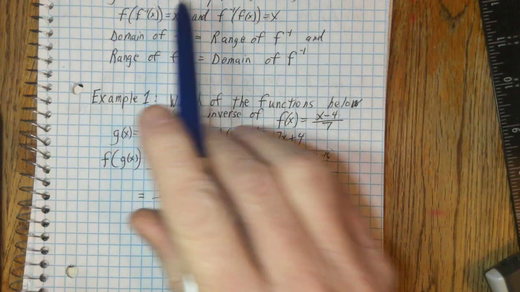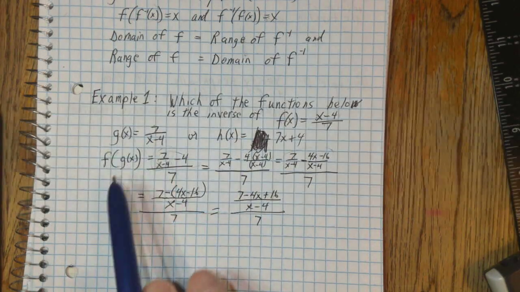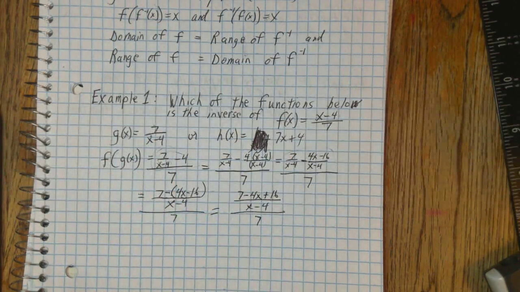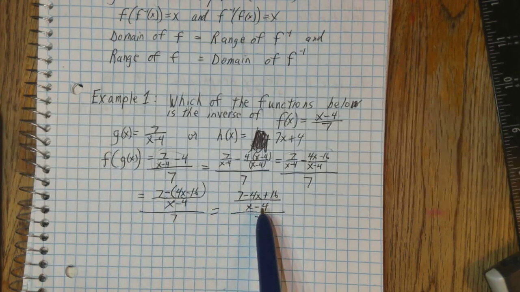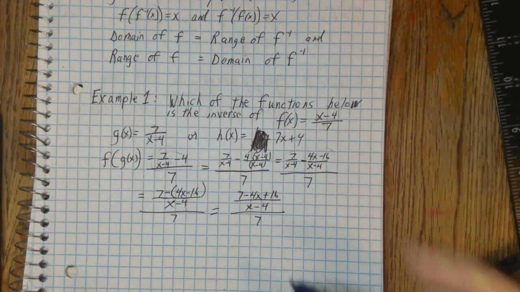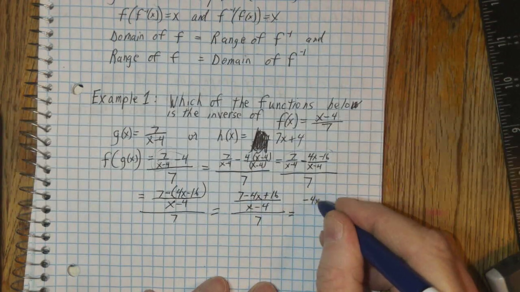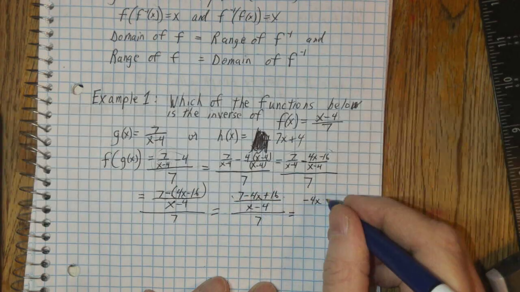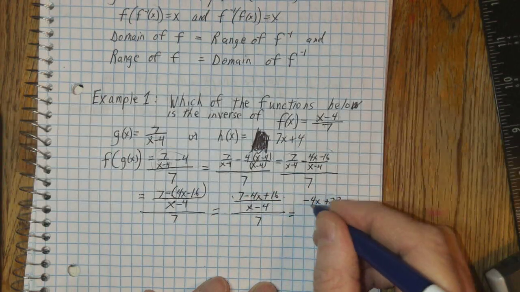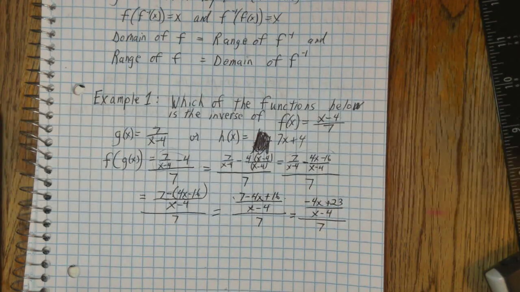Look at the definition. If these two are to show they're inverses, we are hoping that f of g of x will equal, think about that. I'll keep working here. I got negative 4x, and then plus 23, this 7 plus 16, over x minus 4. That's all over 7.